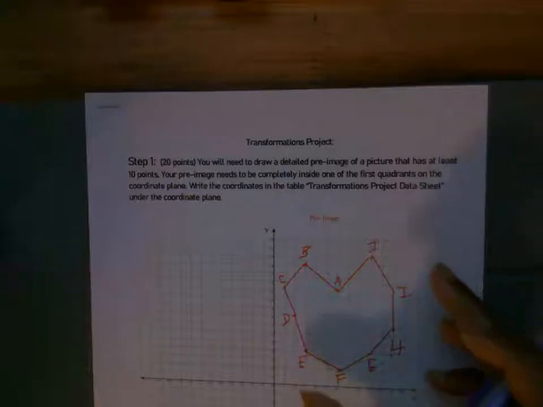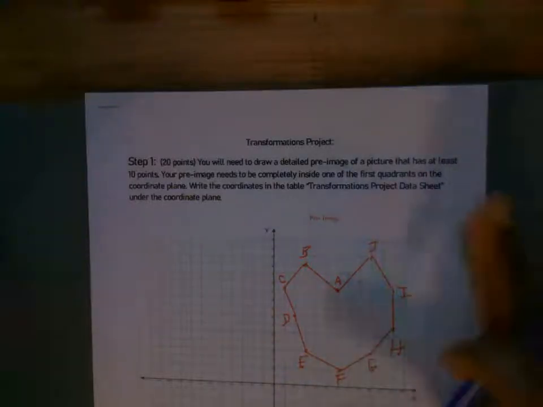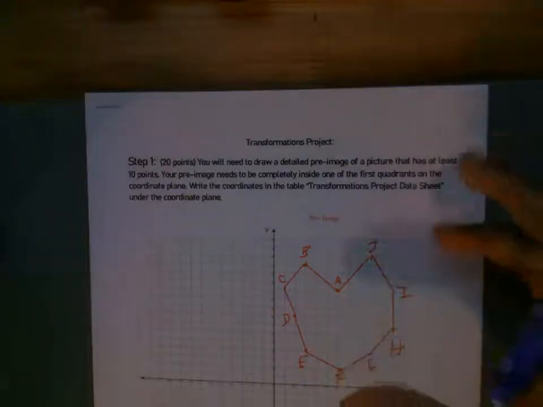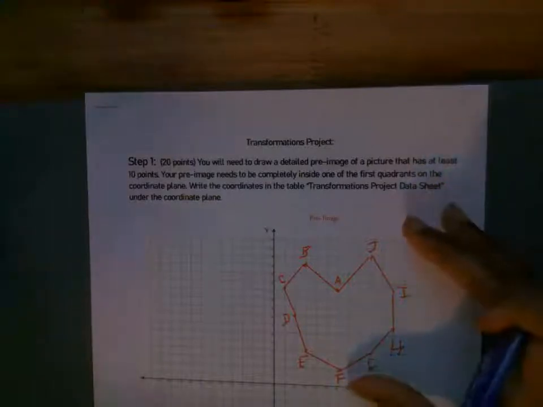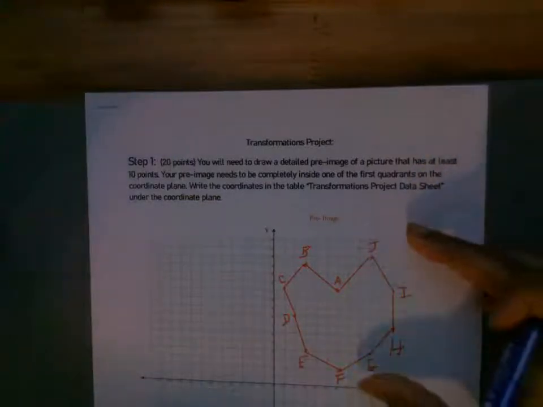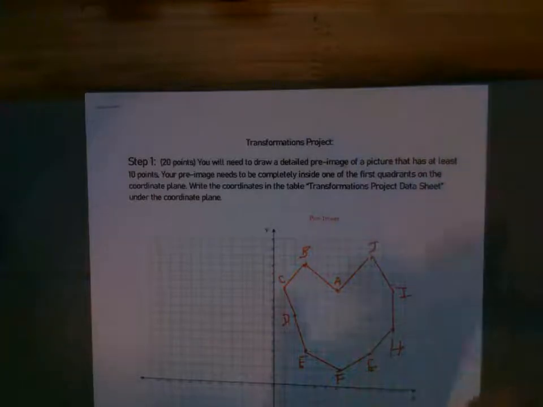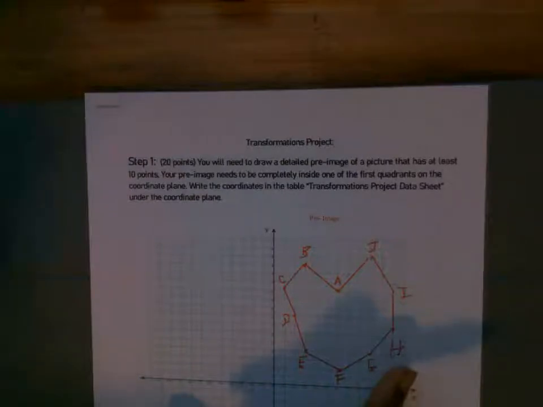In my example, I chose a heart. You choose whatever shape you would like to use. Some people chose a heart, and that is fine. The only thing that I caution you with is please don't do the same transformation that I'm showing you to do. Do your own transformation, okay?